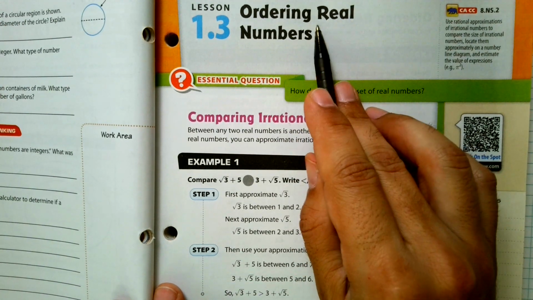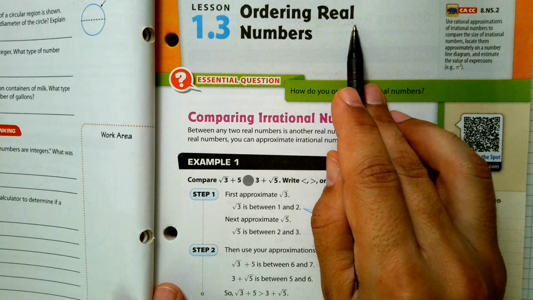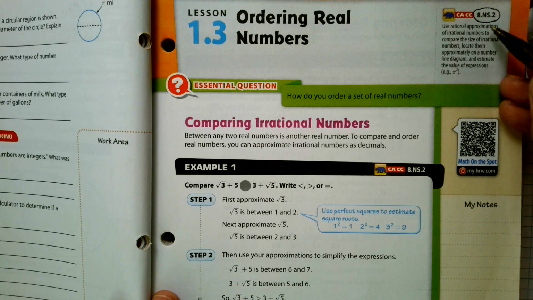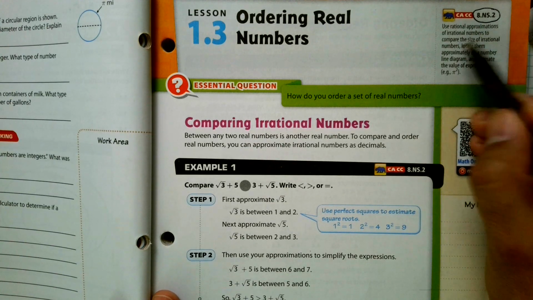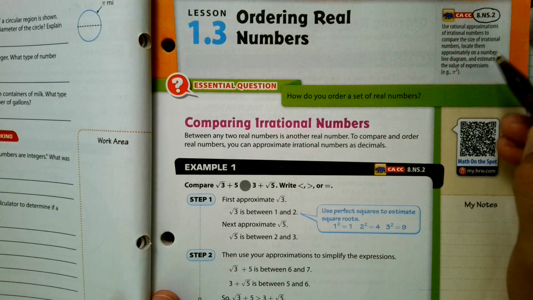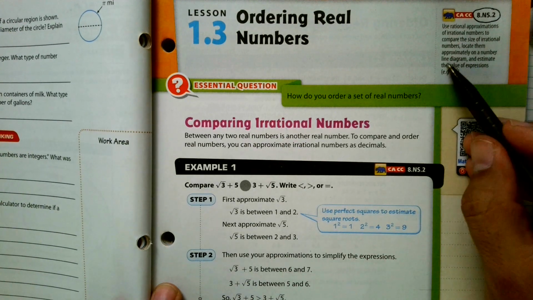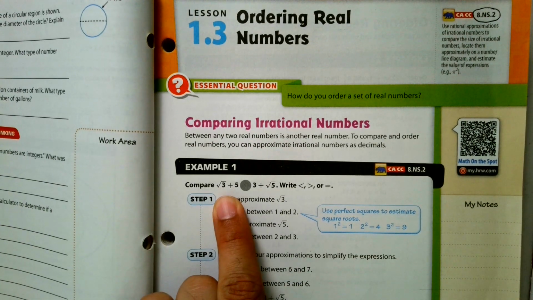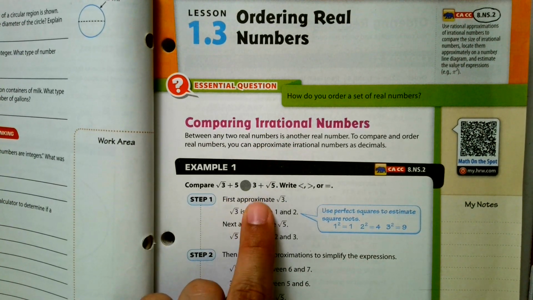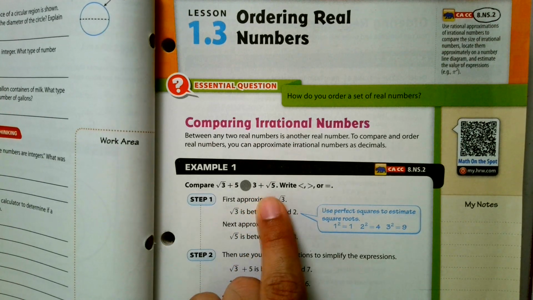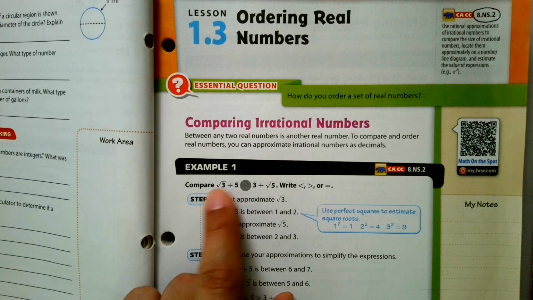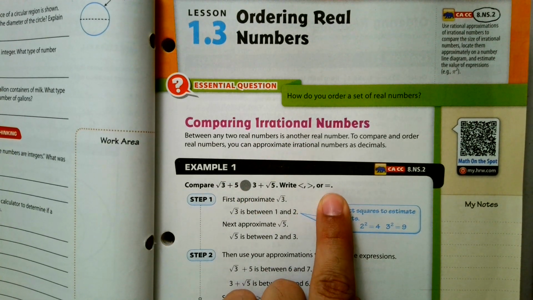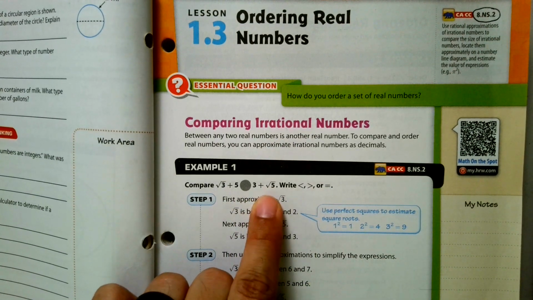That's rational and irrational. So that's new for 8th grade, and we're getting into standard 8.NS.2, specific to approximating irrational numbers and locating them on a number line diagram. So in this first example, we have square root of 3 plus 5 and 3 plus the square root of 5. We need to figure out if this first one, square root of 3 plus 5, is less than, greater than, or equal to this other expression, 3 plus the square root of 5.